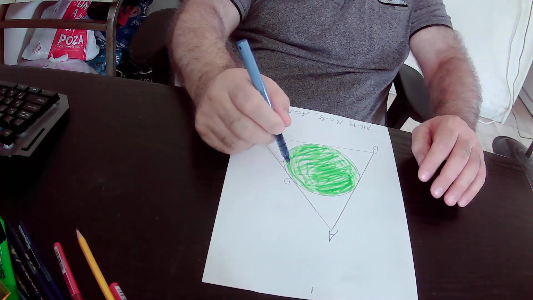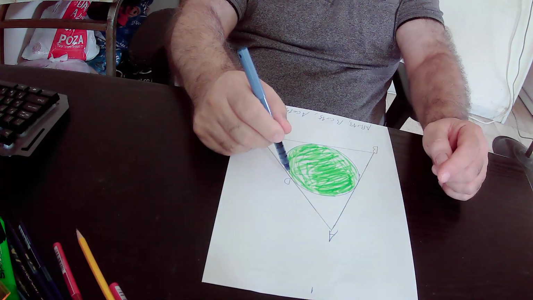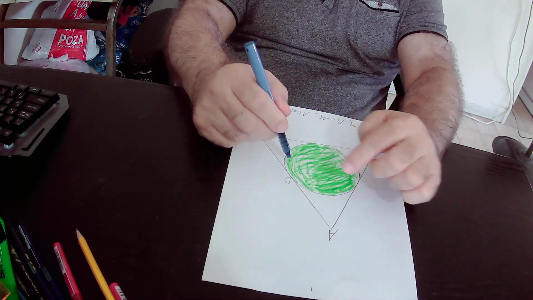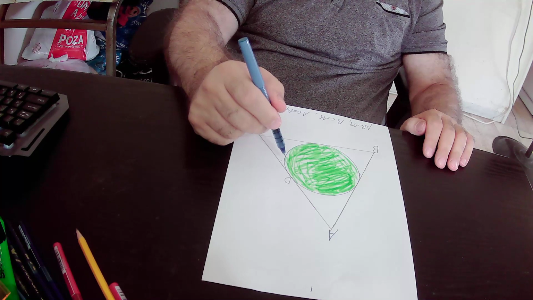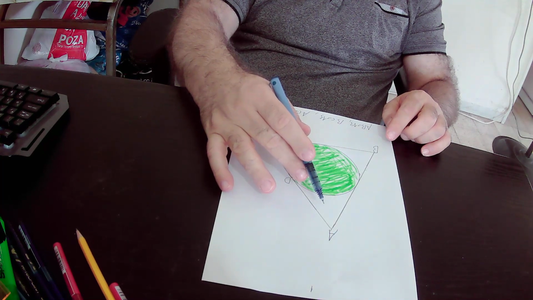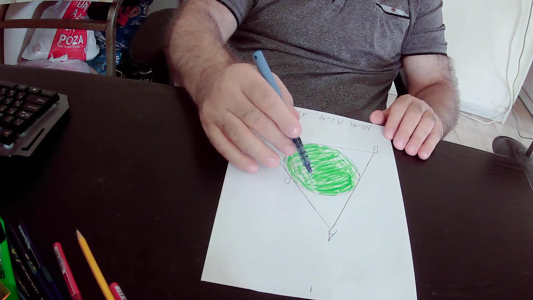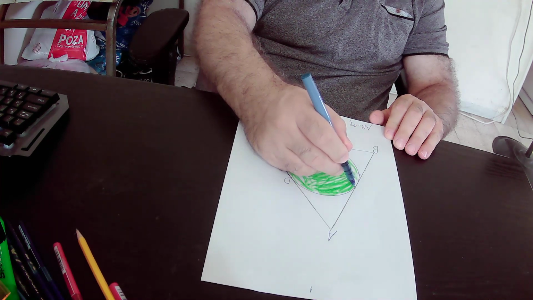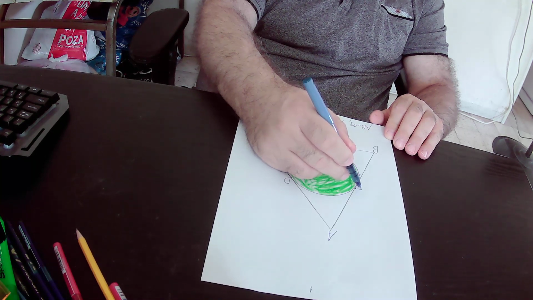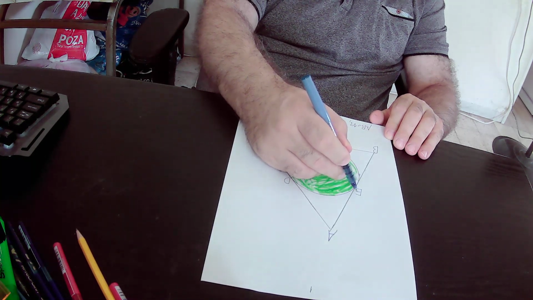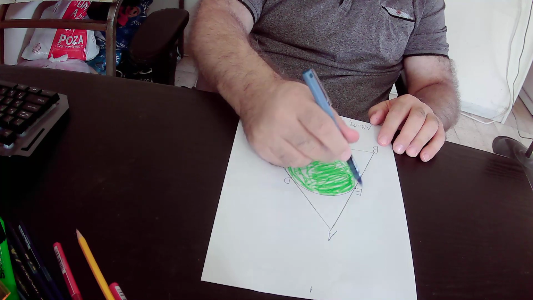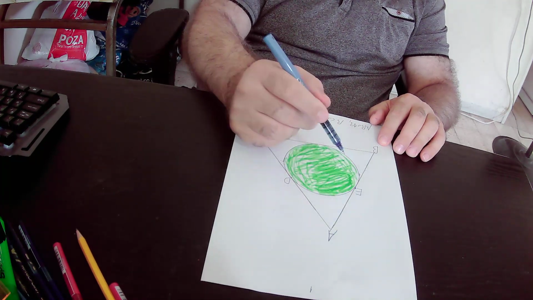Side AB, point D is the launch point between tangent AC and the green circle, and we know that side AB of triangle ABC is tangent to the circle at this point. We will define this point as point E. Again, point E is the point of tangency between tangent AB and the green circle.